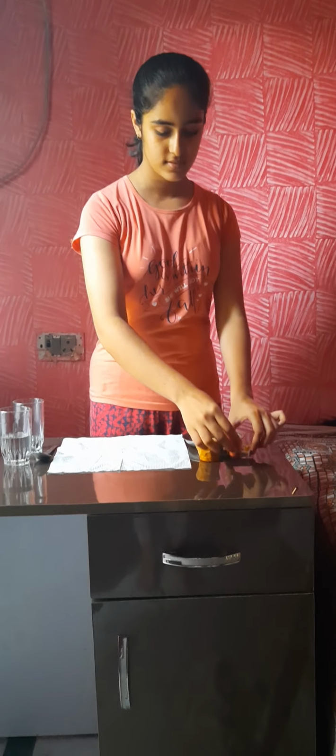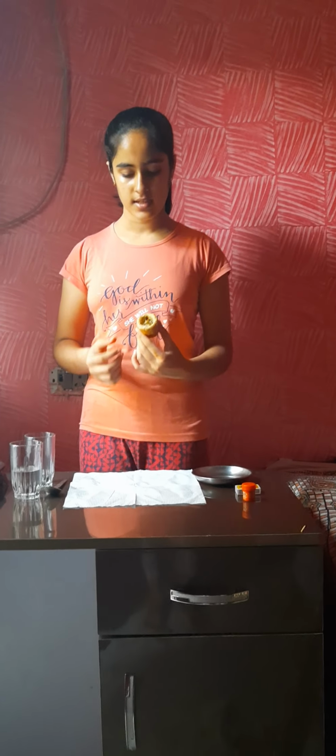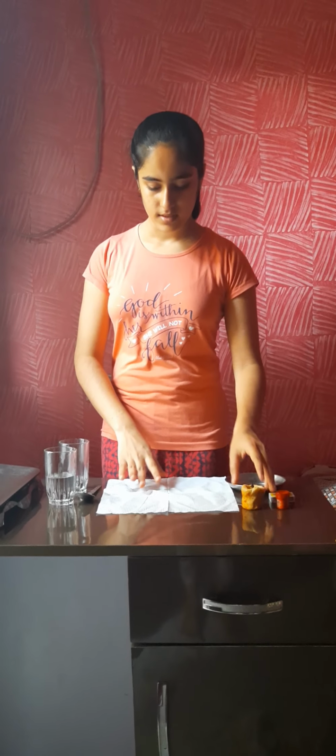We'll be needing a matchbox and some color. You can use either a candle or a diya. I made this diya out of wheat and I've just deep frozen it so that it isn't wobbly, and we can perform the activity easily. So we'll place it here.